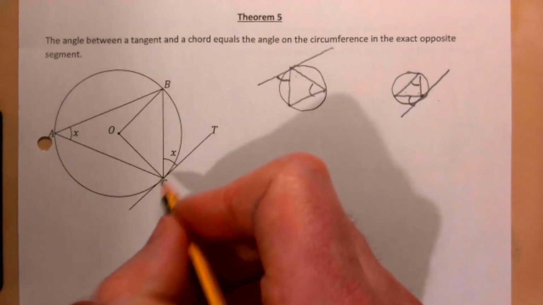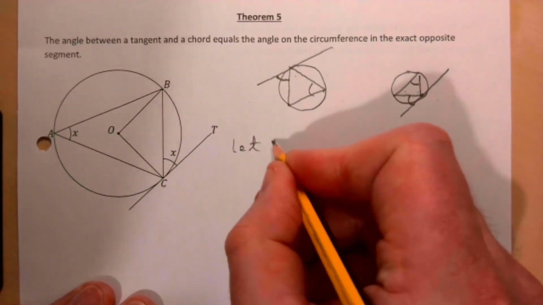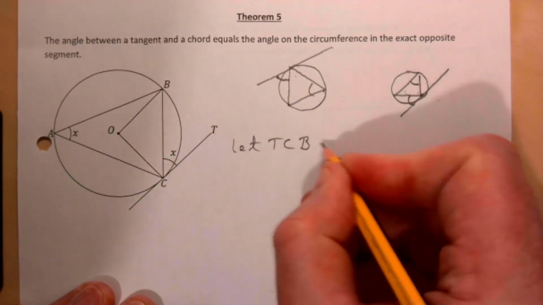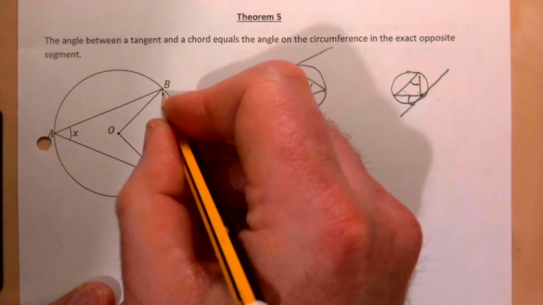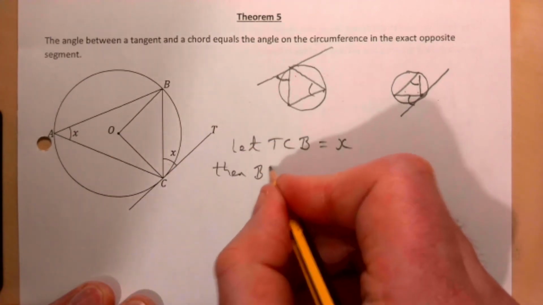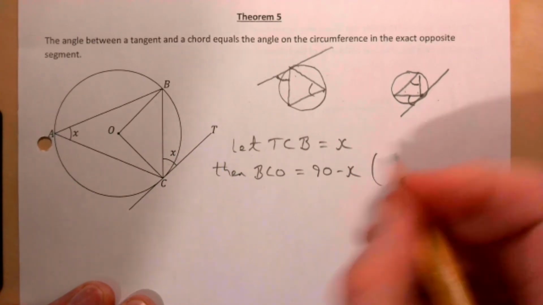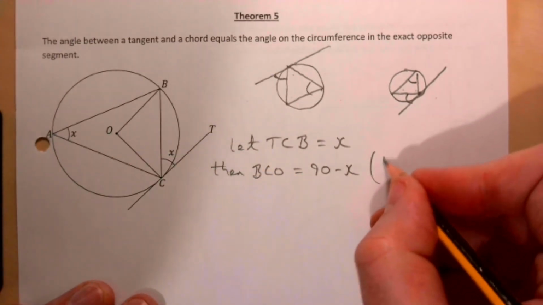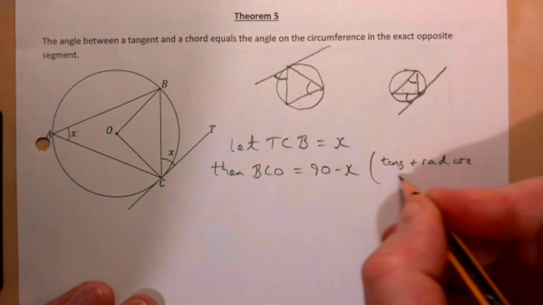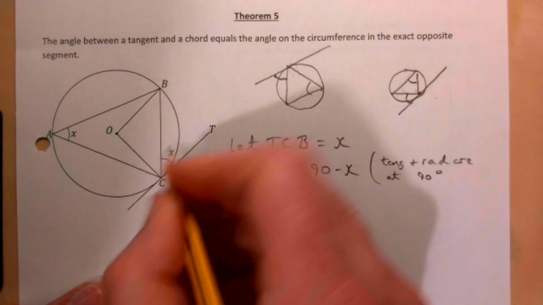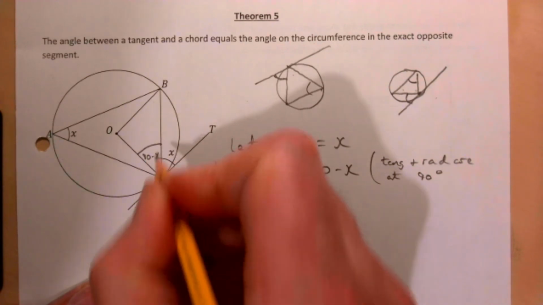So here's the proof. We have, let TCB equal x, then BCO must equal 90 minus x. So why is that? Because tangent and radius are at 90 degrees. There's my tangent, there's my radius. So that means that needs to be 90 minus x.